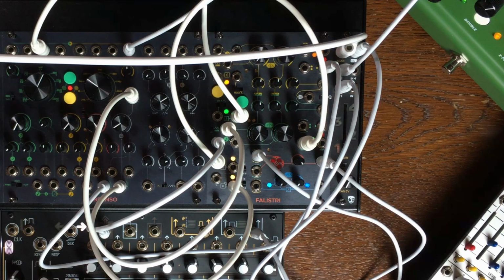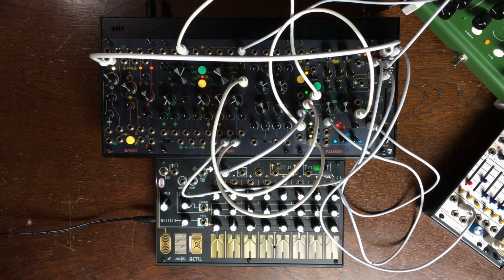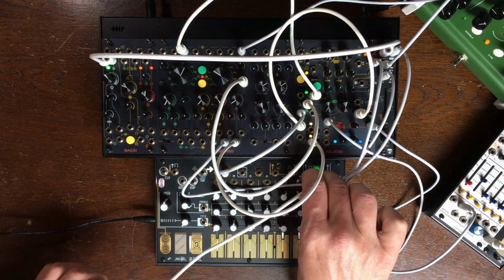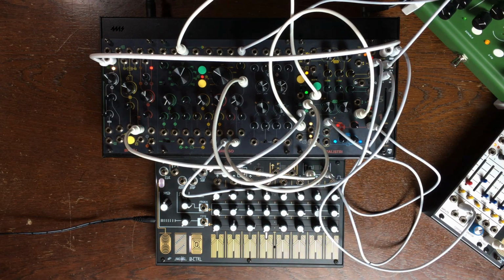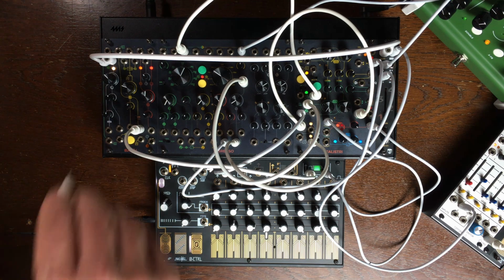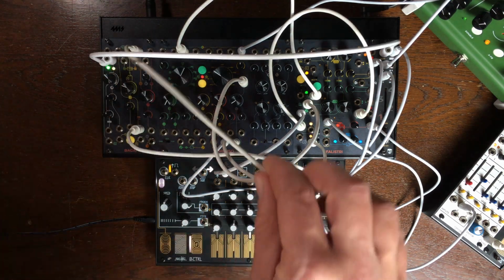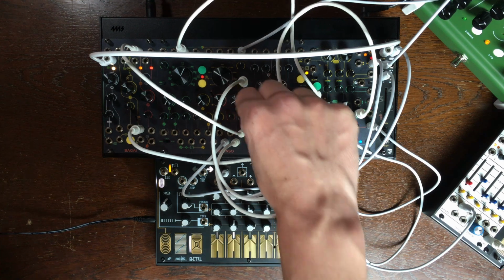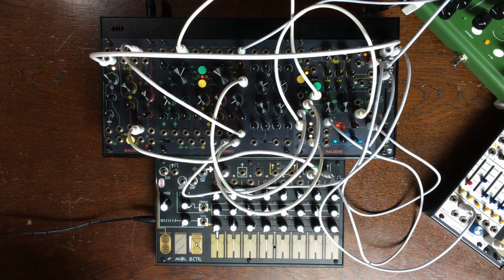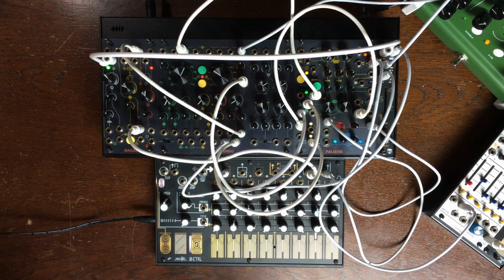As this is a VCA, we can control its amplitude. Why not do that with the sample and hold? So it's not always there, it just makes the sound bug a little bit once in a while.